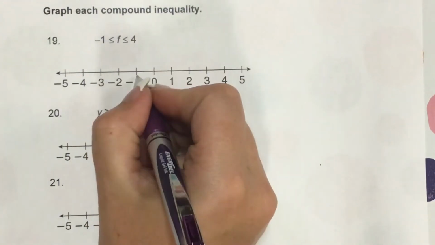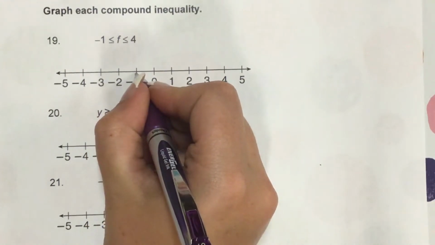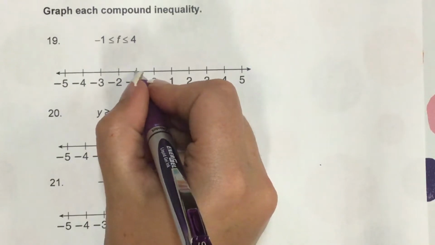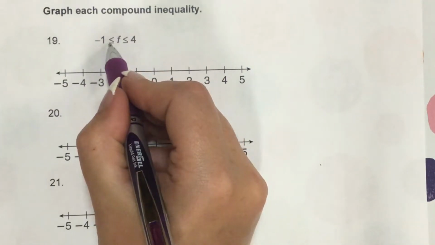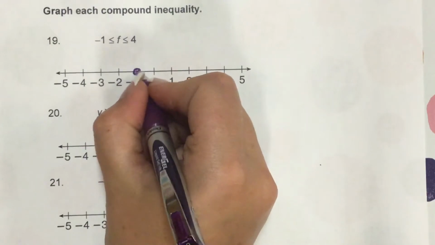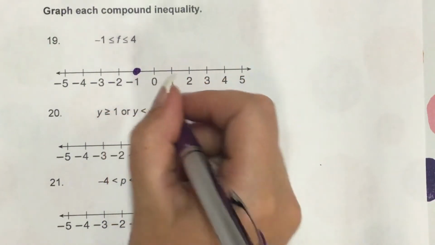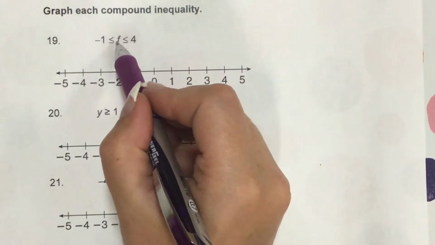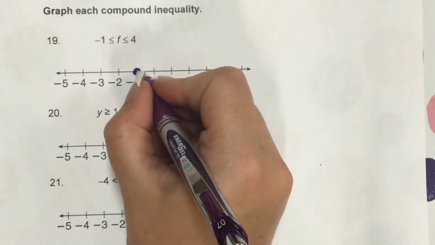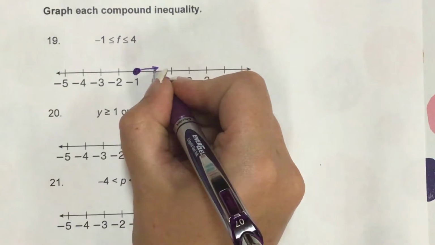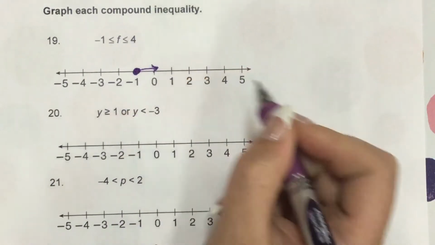So I need to find -1, and then I need to figure out what circle I put for it. f is greater than or equal to -1, so that means it can equal -1, which means it's going to be a closed circle. And f is greater than -1, so that means the solutions are this way.